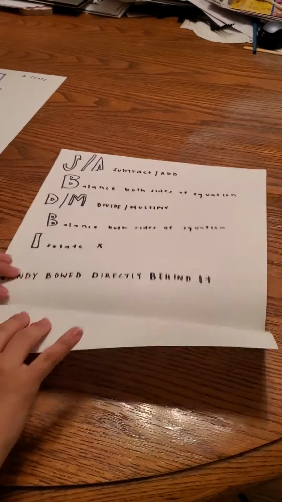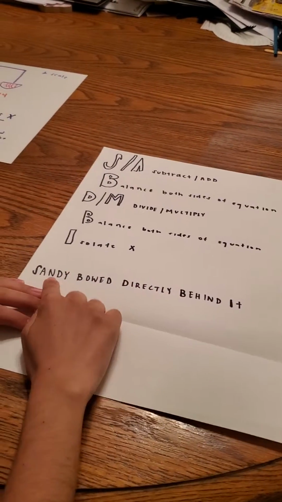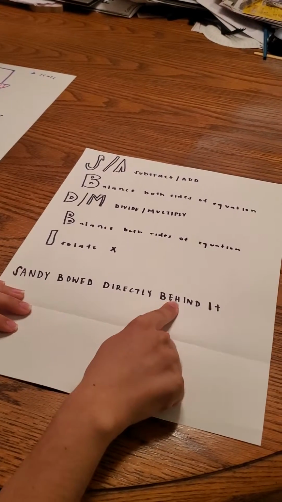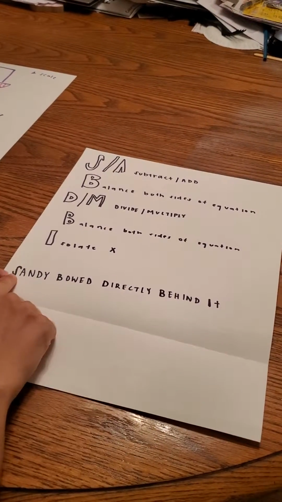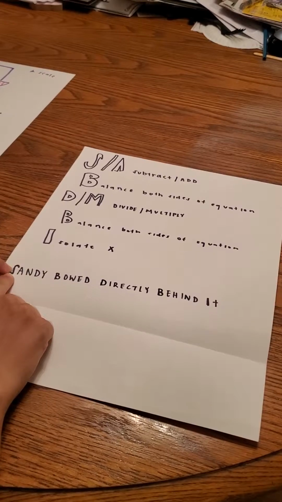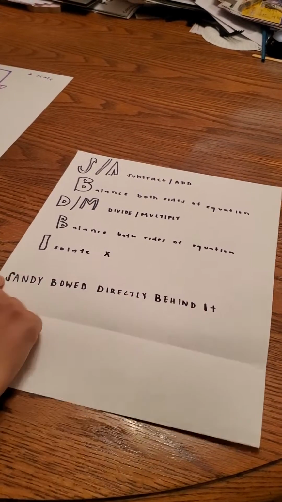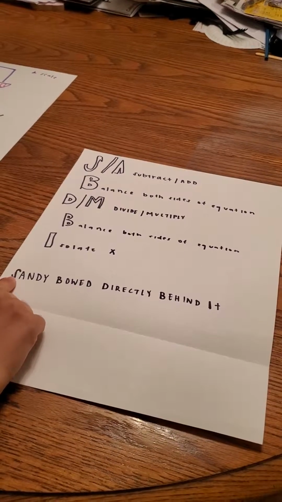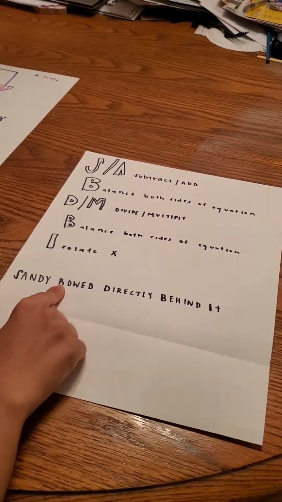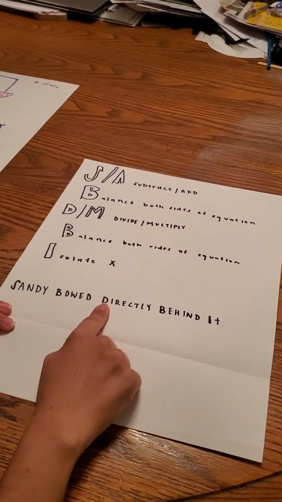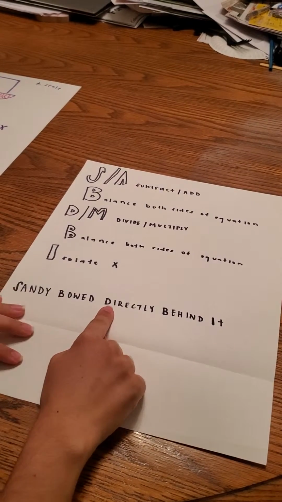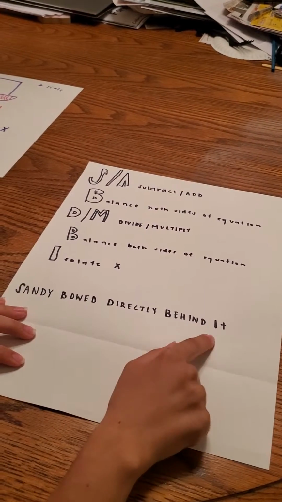One sentence that I came up with was "Sandy bowed directly behind it." As you can see, it's S, B, D, B, I. The S stands for subtract or add. B stands for balance. D is divide or multiply. B is for balance and I is for isolate.